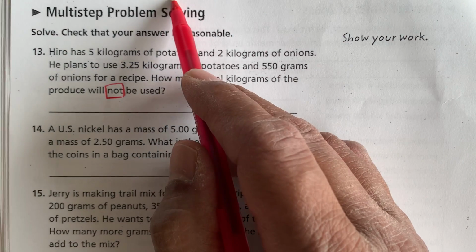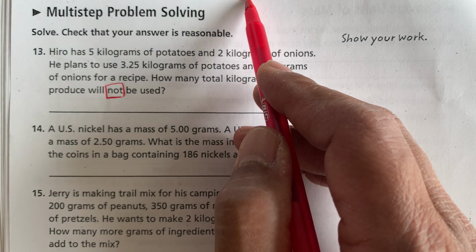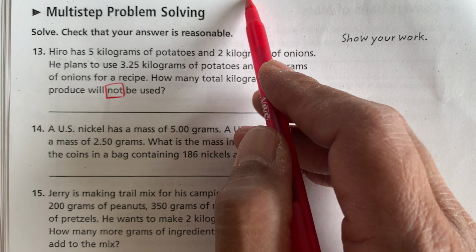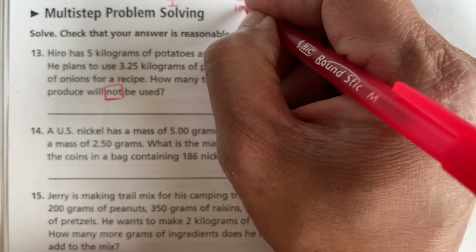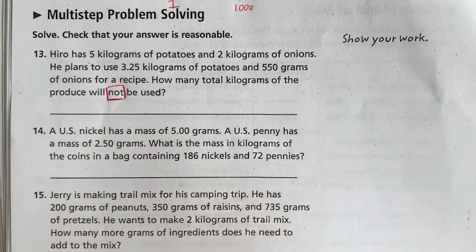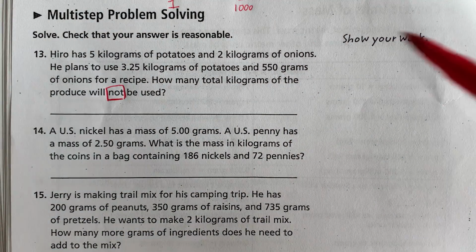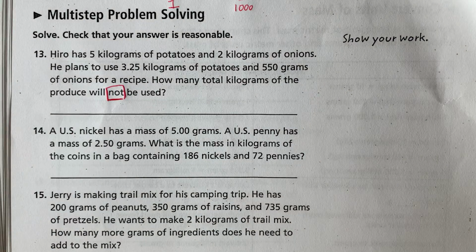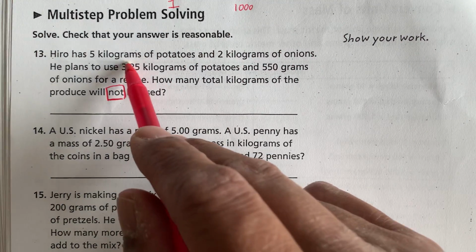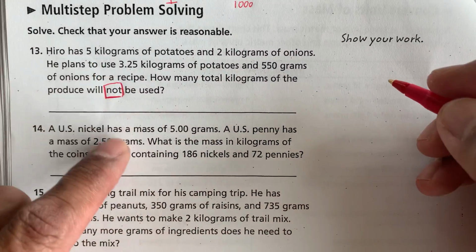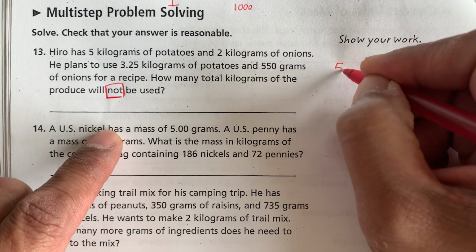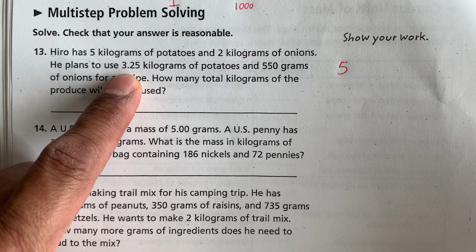So 1 kilo equals 1,000 grams. That's what kilo means, 1,000. Like kilometer means 1,000 meters. Kilogram means 1,000 grams. Okay, so 5 kilograms, and he's going to use 3.25.